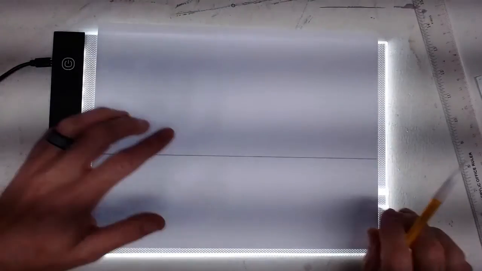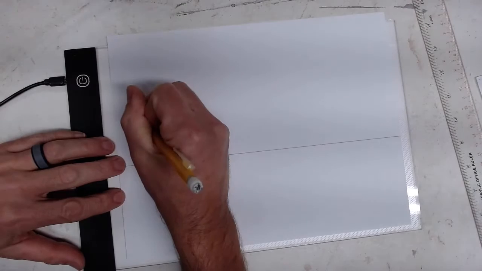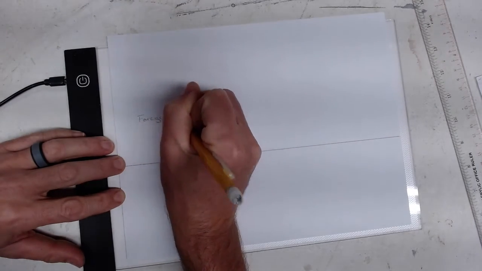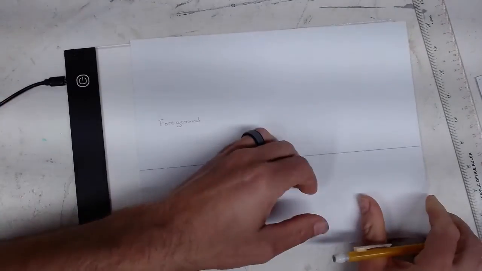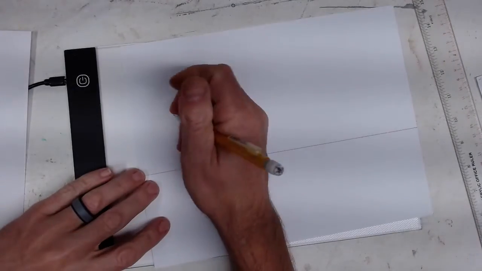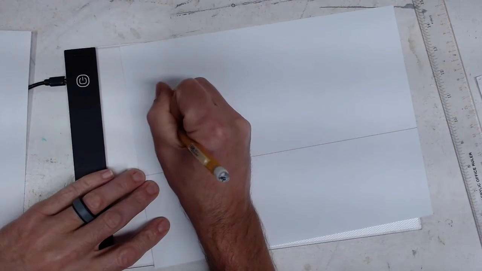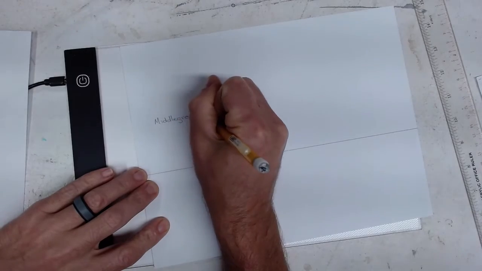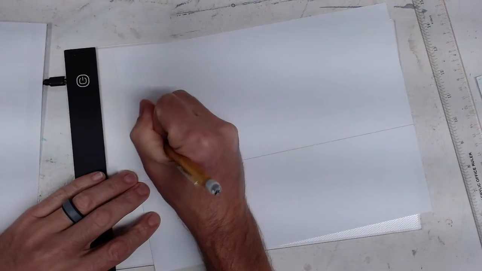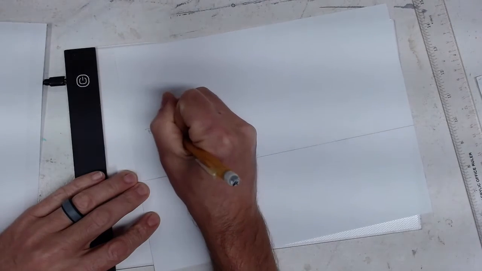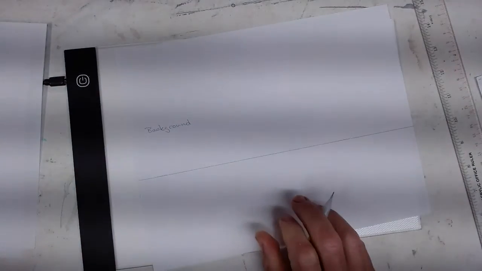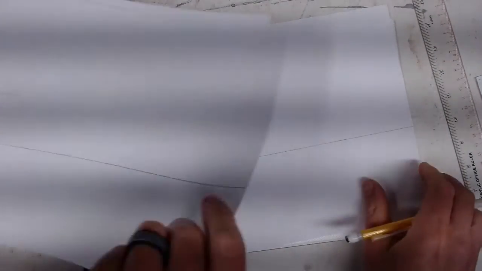Okay, and now we're going to label these. Foreground, middle ground, and background. Okay, all right. So now we have that.